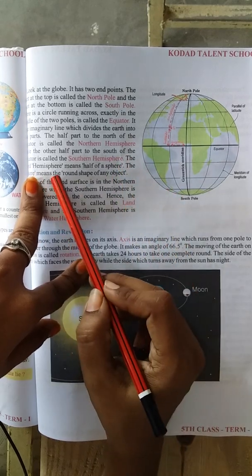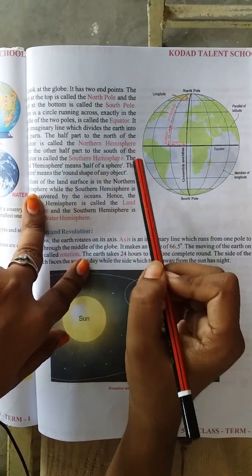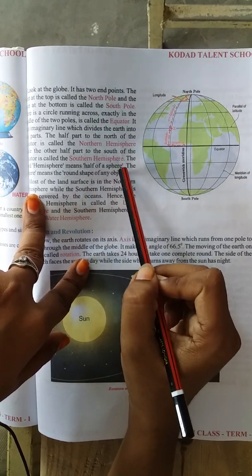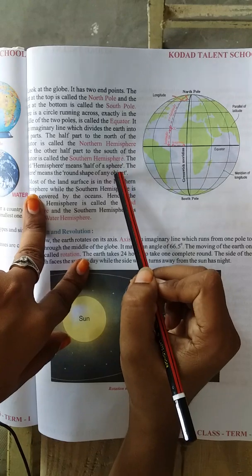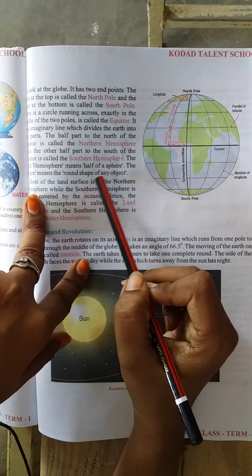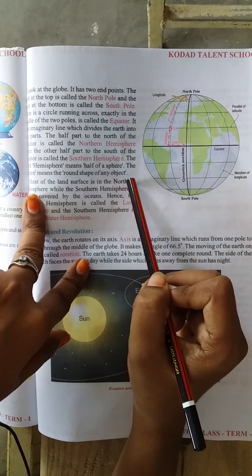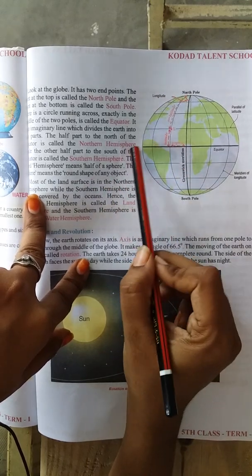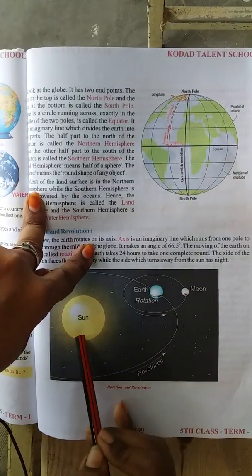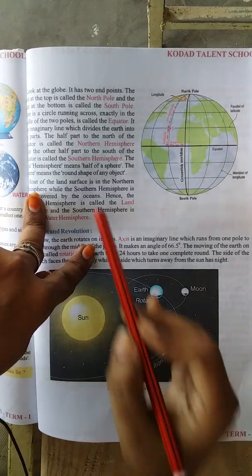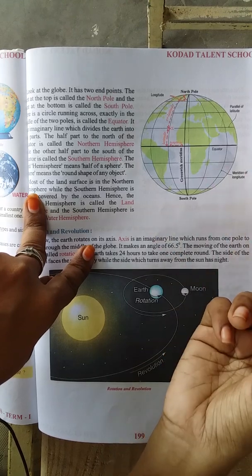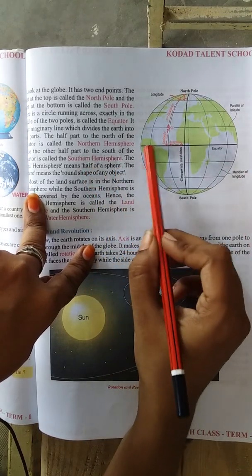What is the meaning of hemisphere? Half of a sphere.